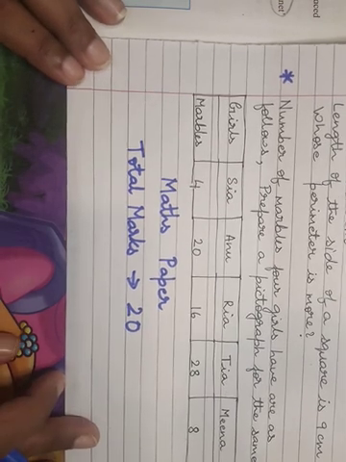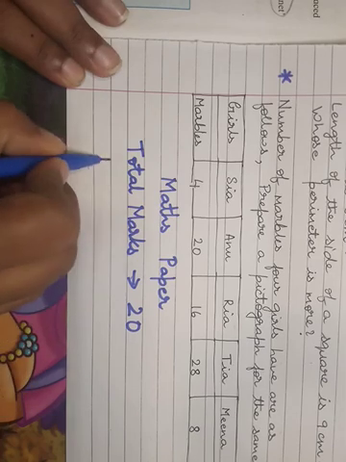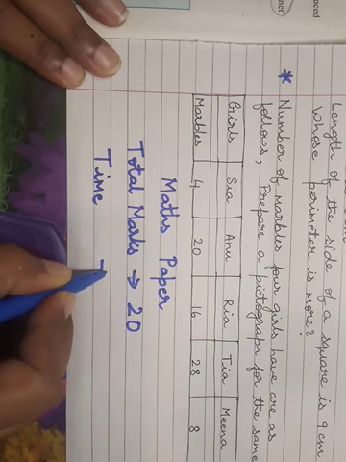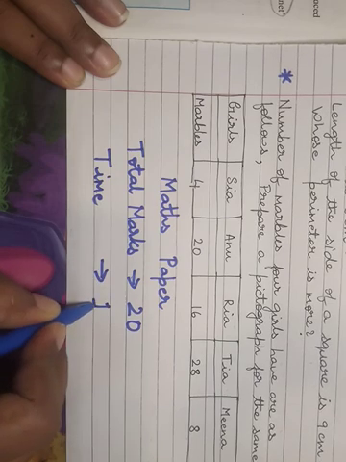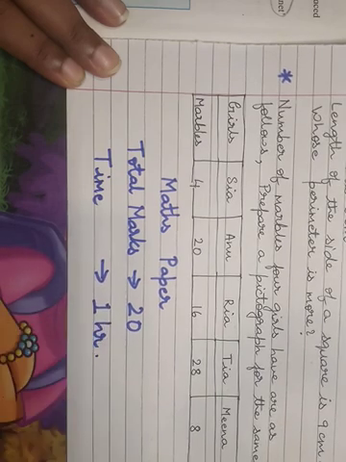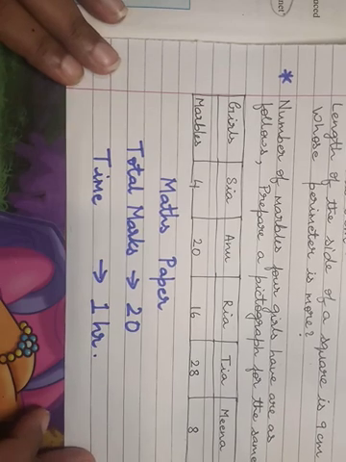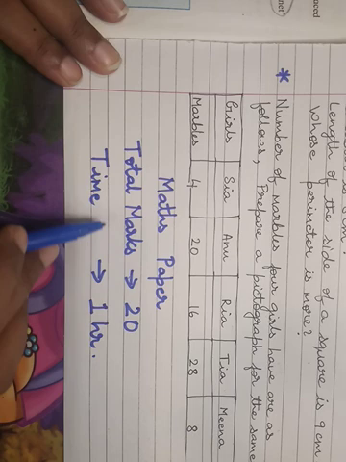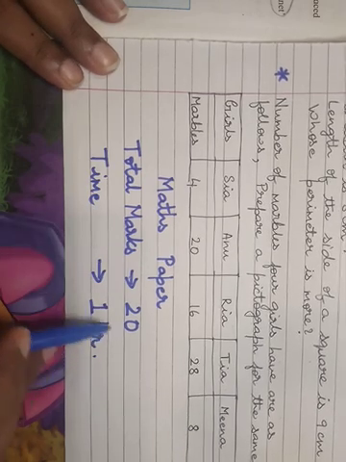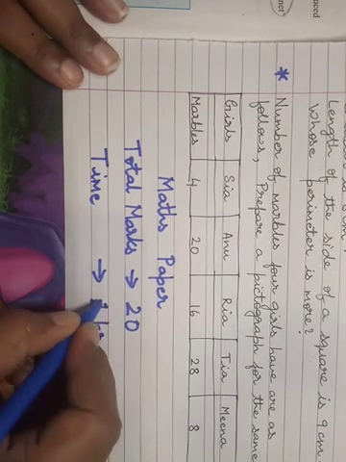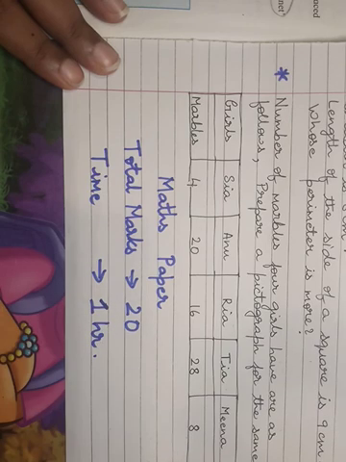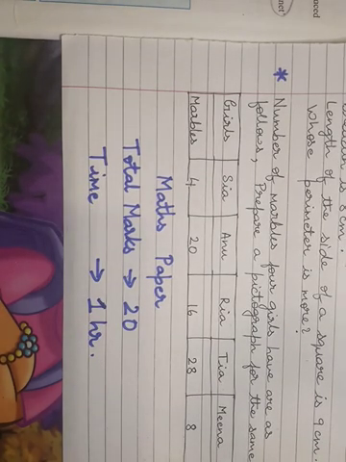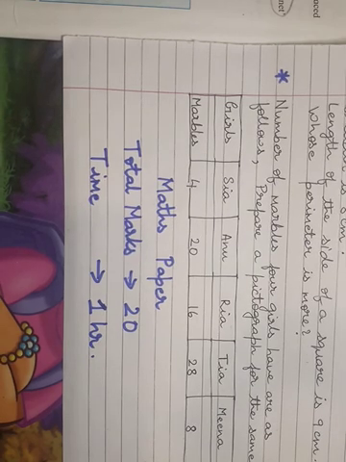Please keep this in mind. And the time given will be 1 hour. Just like the way we had children in the first unit test, same way. So for your maths paper, you have 20 marks as your total and the time will be given as 1 hour. We will also discuss this, children, during your live class. We will do that together. But practice your work well.